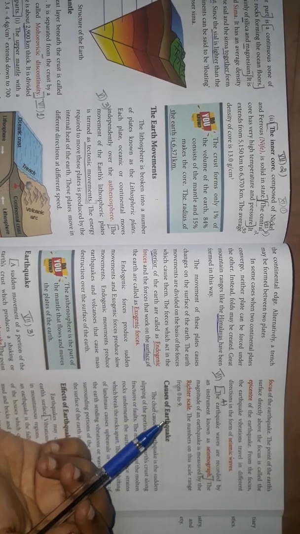These are the hint points you have to keep in mind. Then elaborate it with your own sentences. Interior, endogenic force. Surface of the earth, exogenic force.